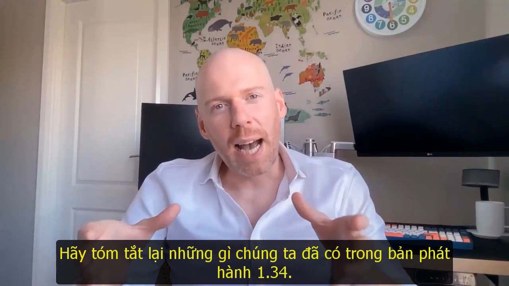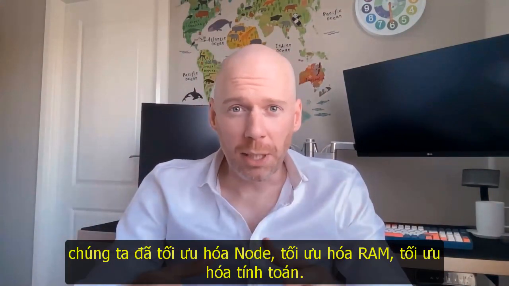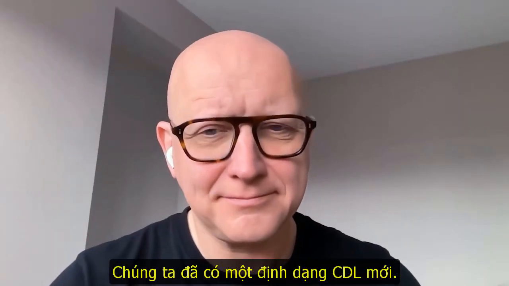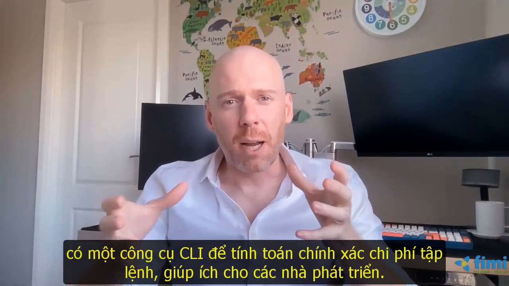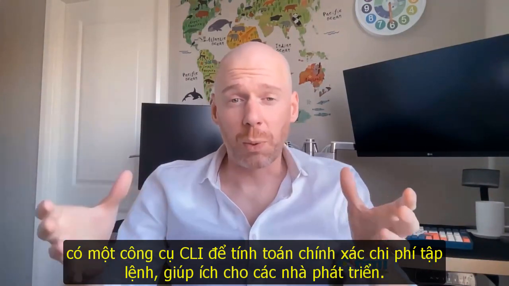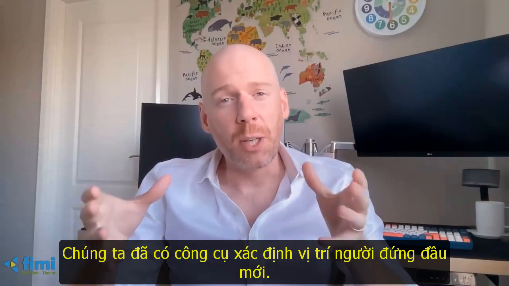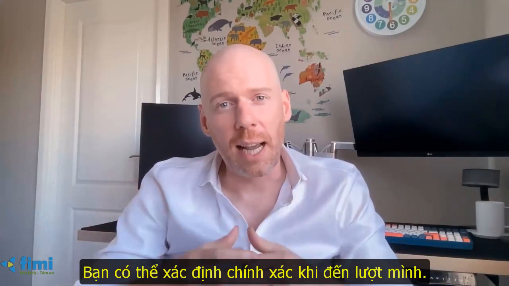So just to recap on what we had in 134, this foundational release, we had node optimizations, RAM optimizations, computational optimizations. We had a new CDDL format. We had a CLI tool to be able to figure out exact script costs, which has really helped devs. And we indeed had the new leadership schedule tool, so you could find out exactly when your slot was coming up.